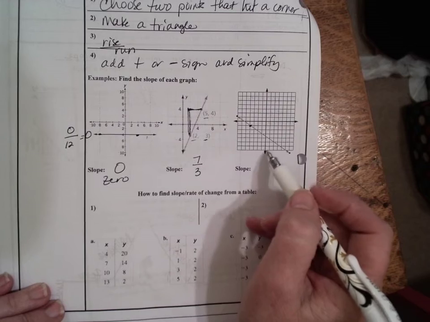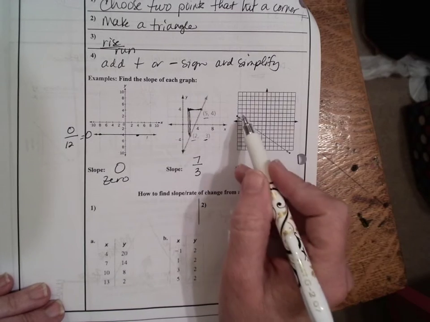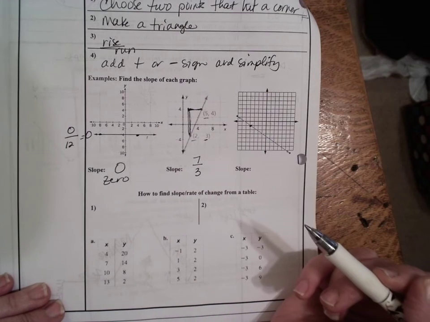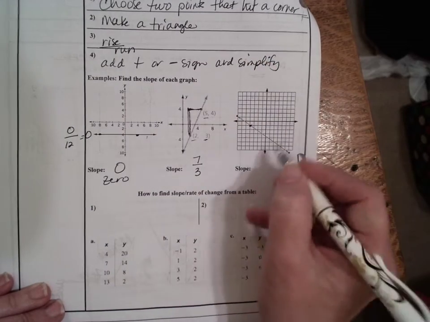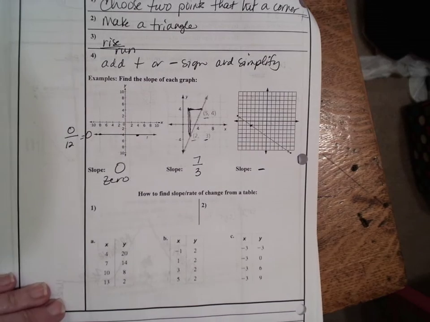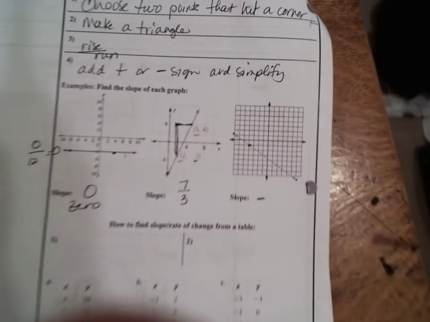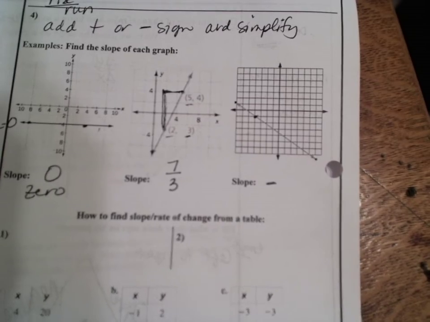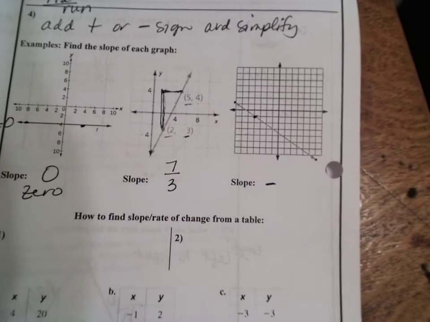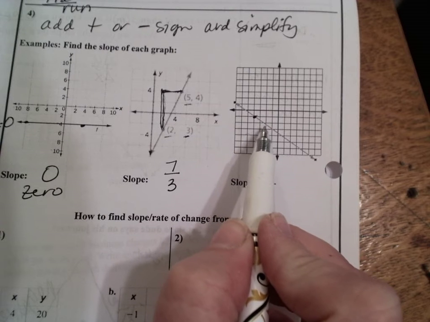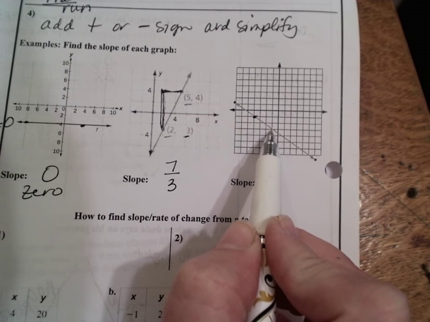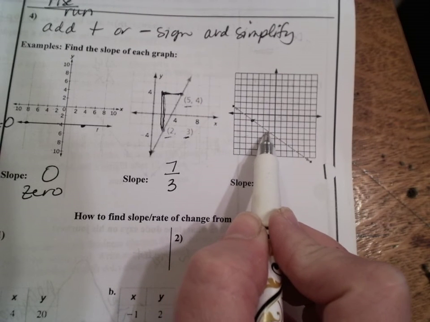Okay, now this one, just by looking at it, is this a negative or positive? Good. Left to right, it's going downhill. So right then, I go ahead and put a negative so I don't forget. Now, I'm going to zoom in a little bit so I can figure out where this line crosses. So here's one that goes in the corner. And it looks like there's another one right there. So there's 2.